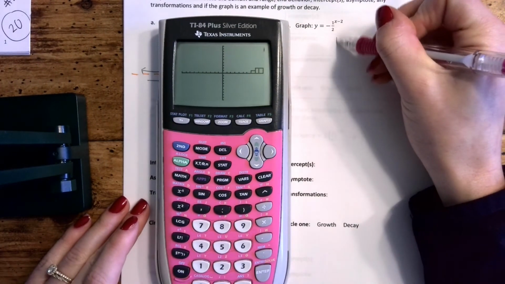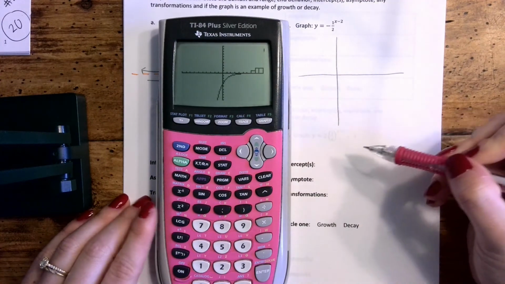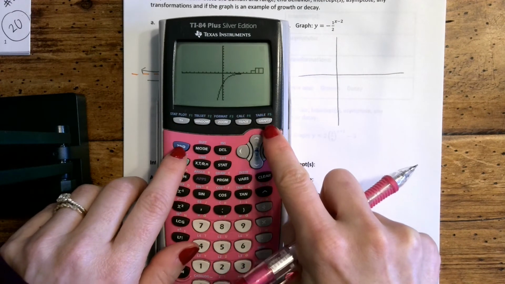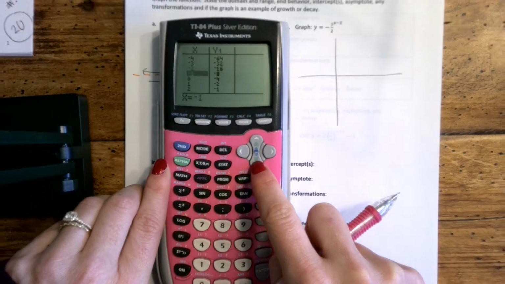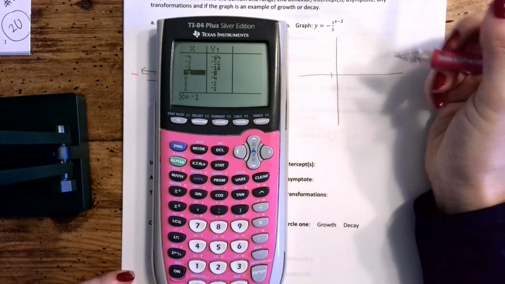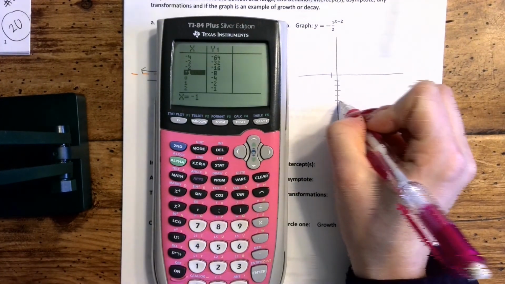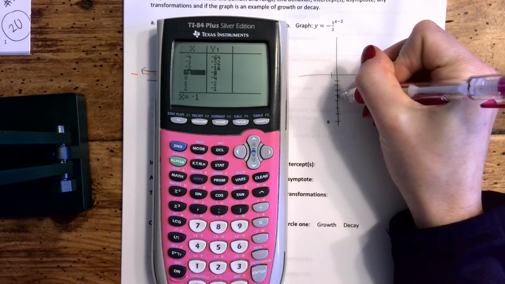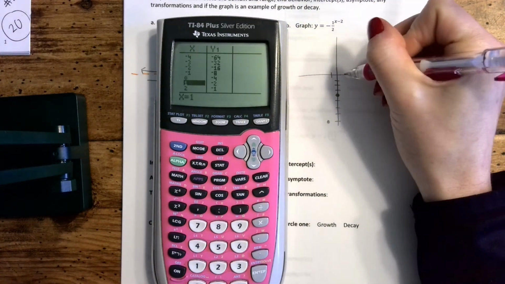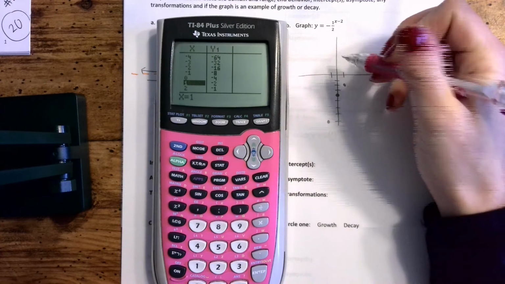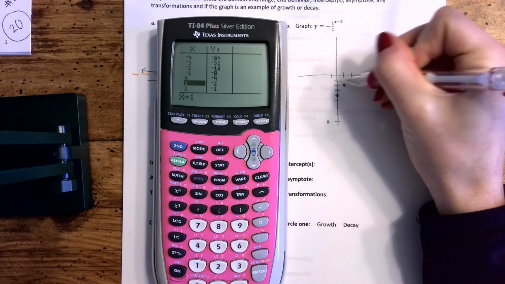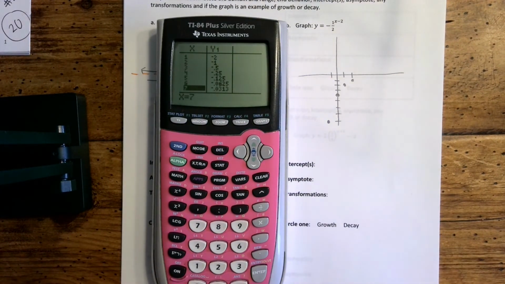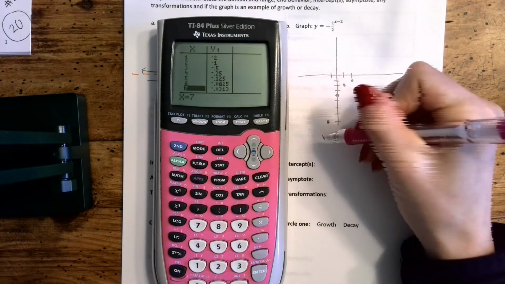I like to hit graph to get an idea of what it looks like. So it looks like it's going up this way this time. To get to my table, I'll go to second graph. So I have one point at -1, -8. I have one at 0, -4. 1, -2. 2, -1. And then I'm getting just some decimals here. So I'm going to draw in what I'm seeing.